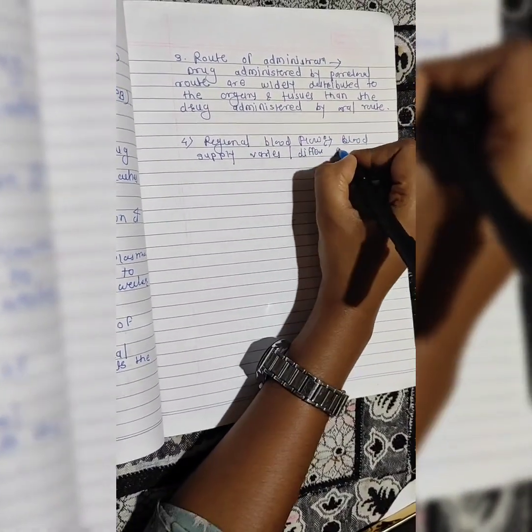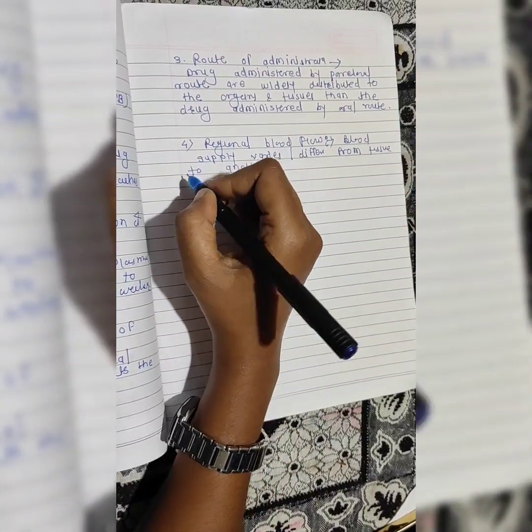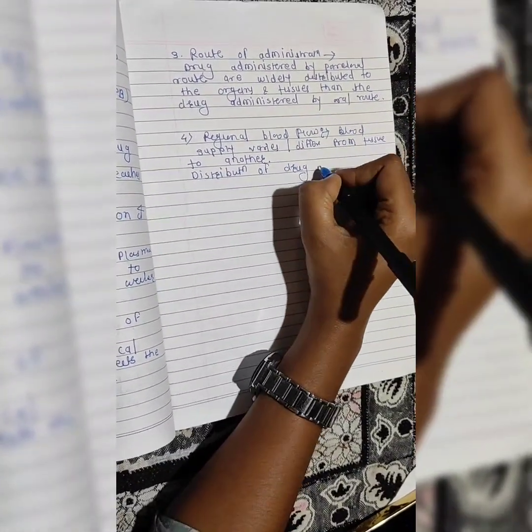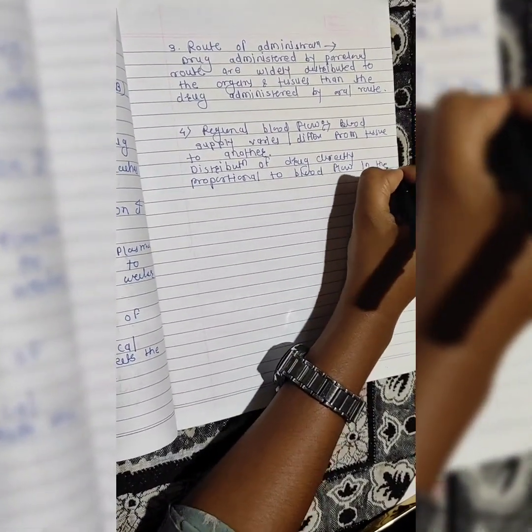Then regional blood flow. Blood supply differs from one tissue to another. The distribution of the drug is directly proportional to the blood flow in the tissue or the organs.